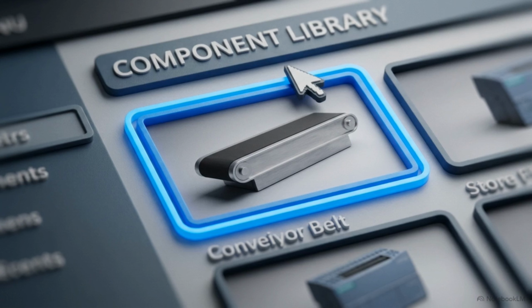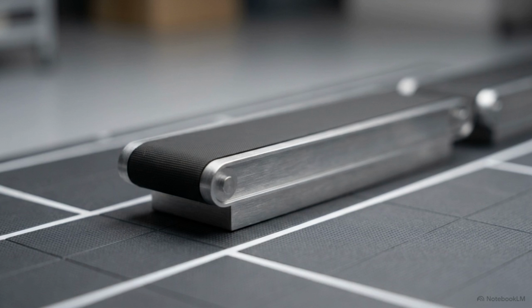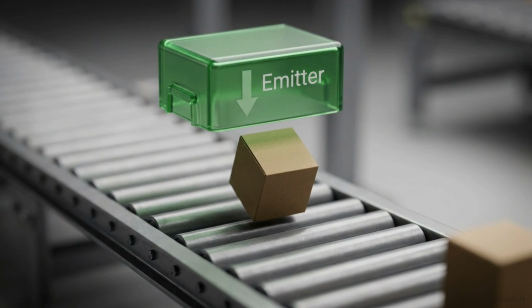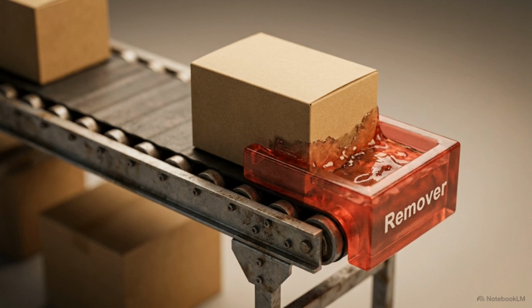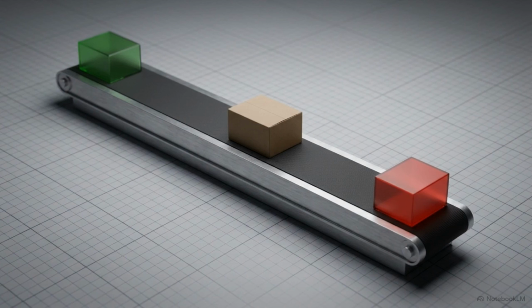Open a new project in Factory I/O and locate the 4-meter conveyor in the library. Drag it into the empty 3D space and drop it onto the floor grid. A conveyor needs material to transport. Place an emitter object vertically at the start to continuously spawn boxes. To prevent boxes from crashing the simulation, place a remover object at the opposite end to delete them. Establishing these boundaries and continuous material flow creates the environment needed to test our control systems.